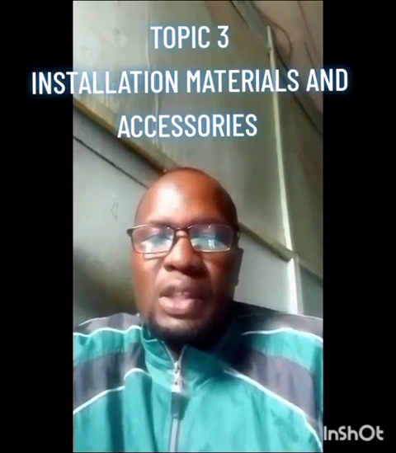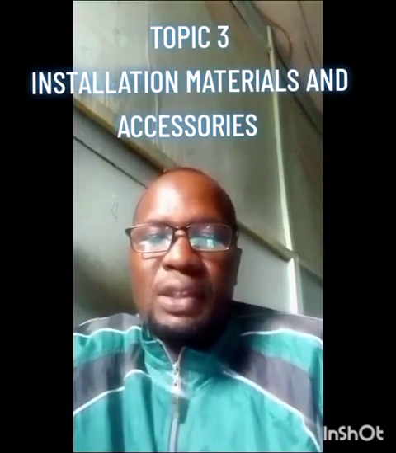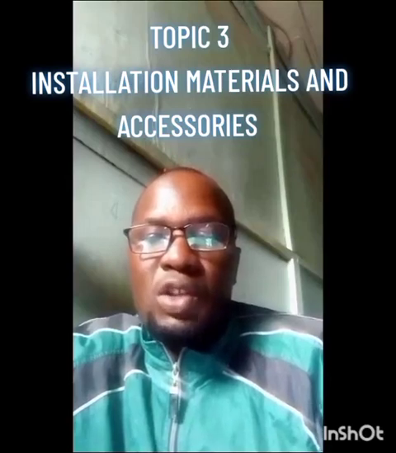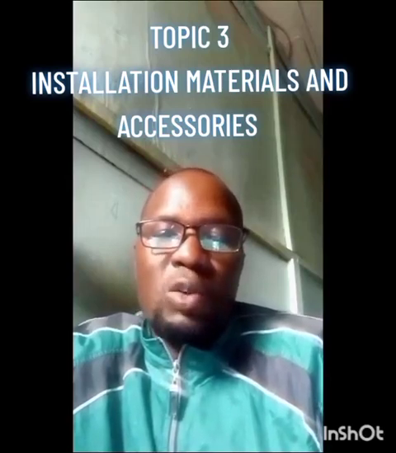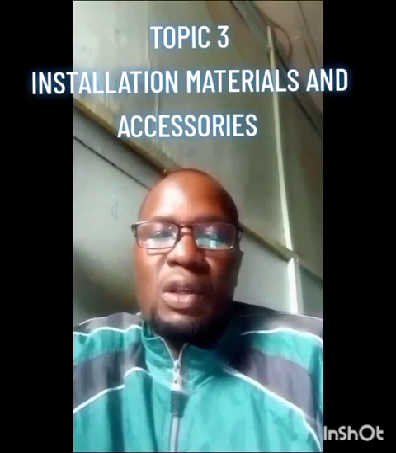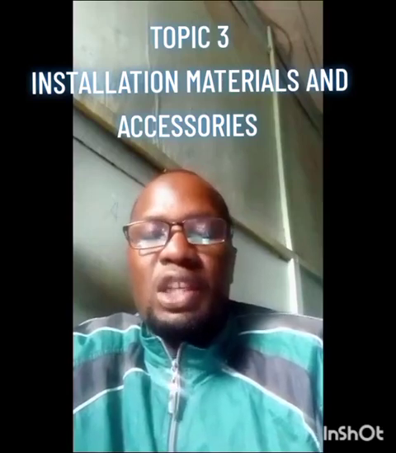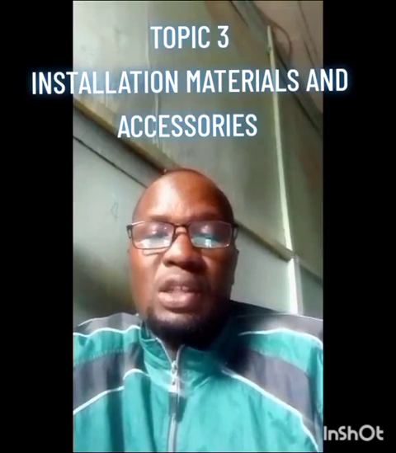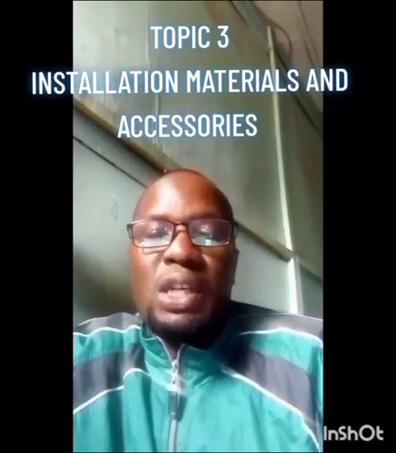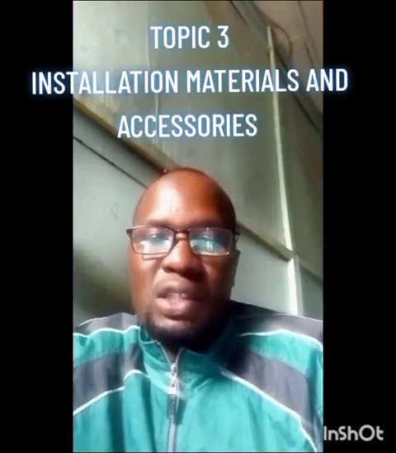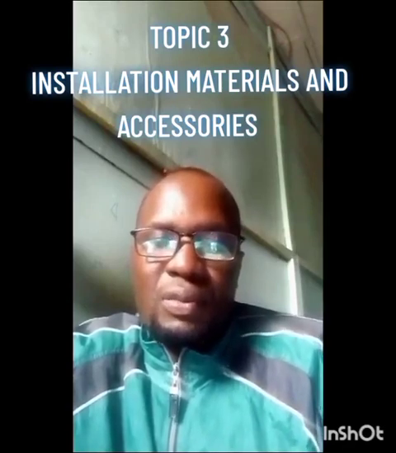So an accessory is an electrical apparatus, fittings or materials associated with the electrical wiring, forming an integral part of it, but does not consume electricity. So accessories may include sockets, that is socket outlets, switches, circuit breakers, consumer unit, all those apparatus or fittings used in installation of electricity are called accessories.